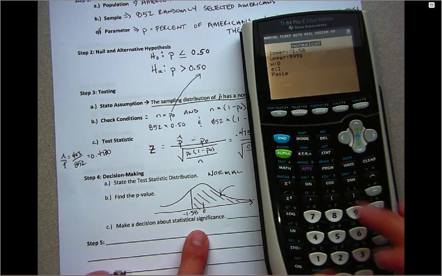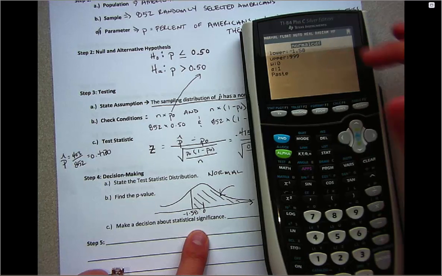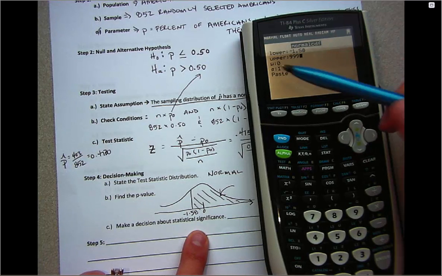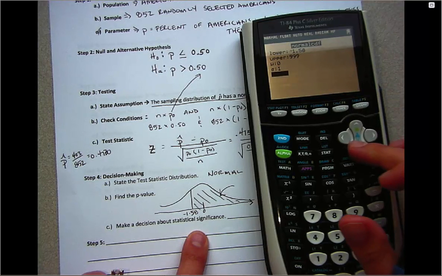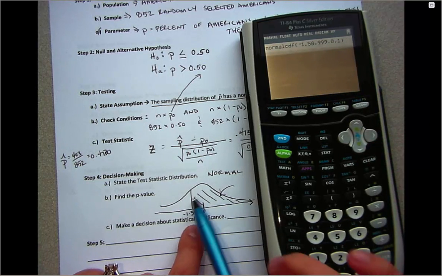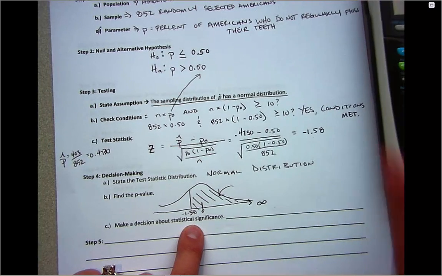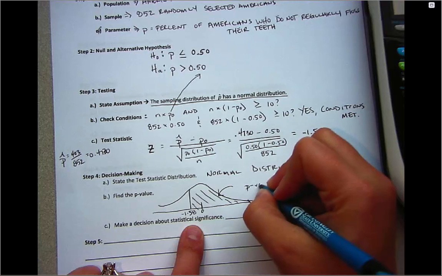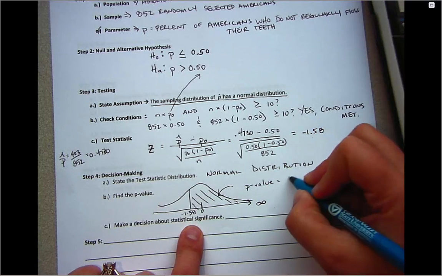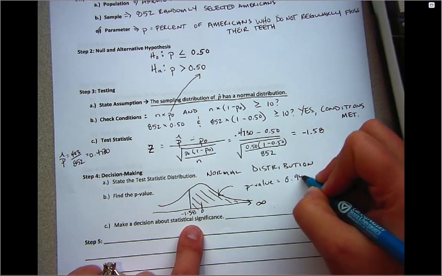So for all intents and purposes, we're going to put in 999, and then you leave these two values as they are, so 0 and 1. So this essentially is going to tell us what that area or probability is on the inside there. So we find a p-value equal to 0.94.